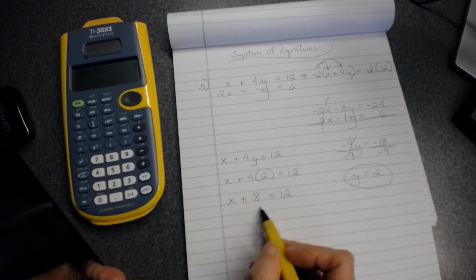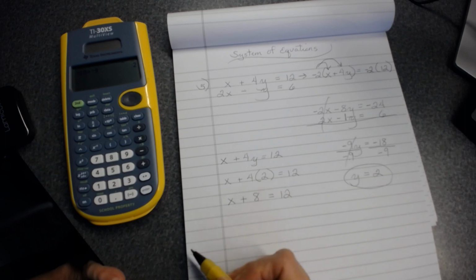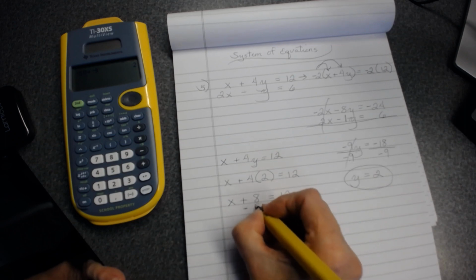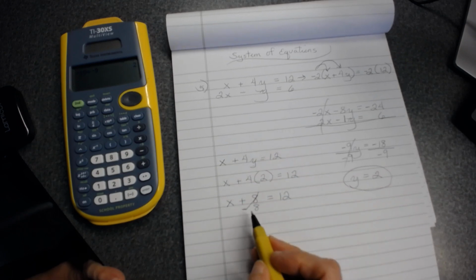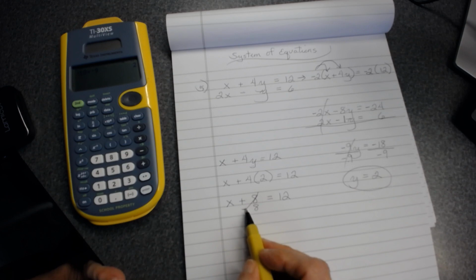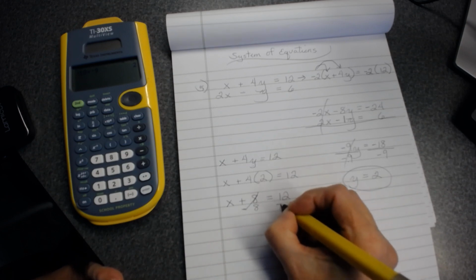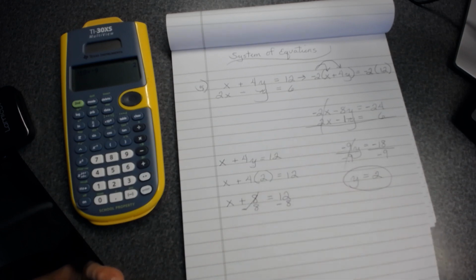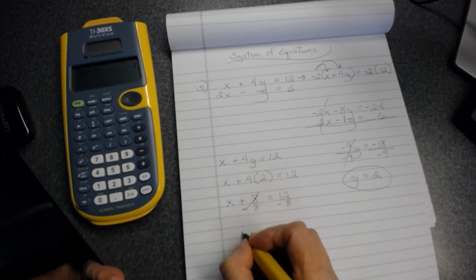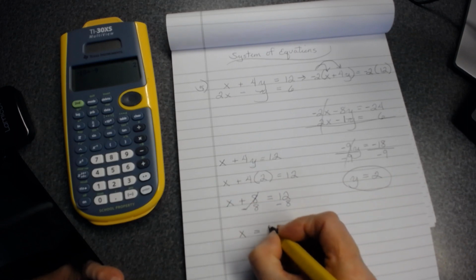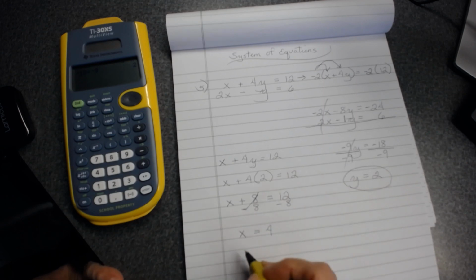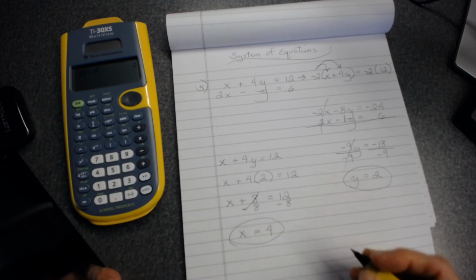I've got to get rid of this plus 8 to isolate my x, my unknown. Opposite of plus 8 is a minus 8. I can cancel it out. But if I subtract 8 on this side of the equal sign, I must also subtract 8 on the other side. I have x isolated, and 12 minus 8 tells me that my unknown x is 4.